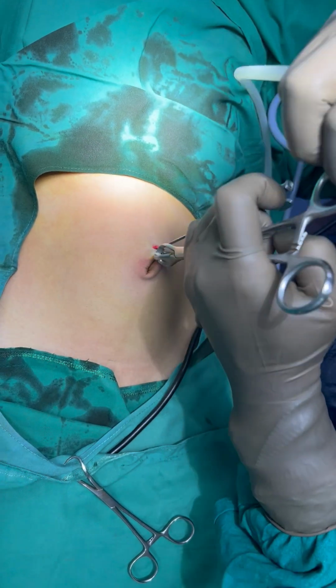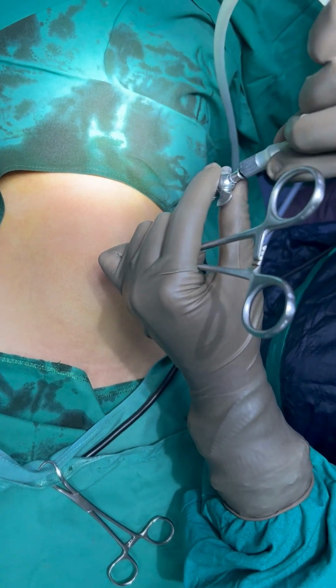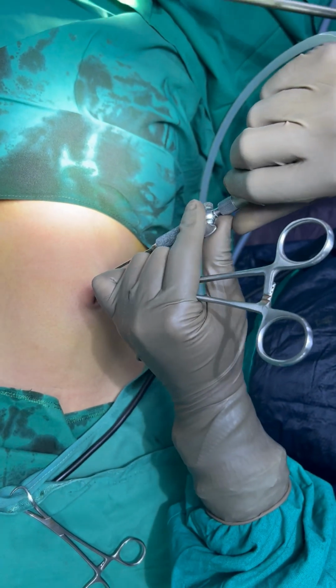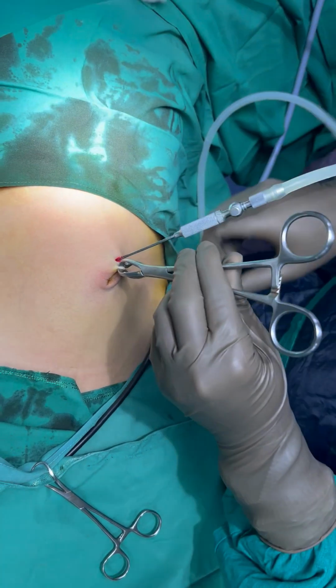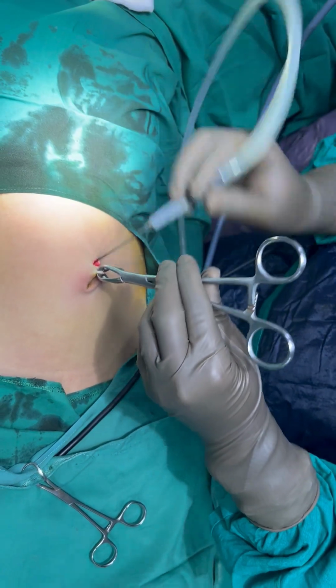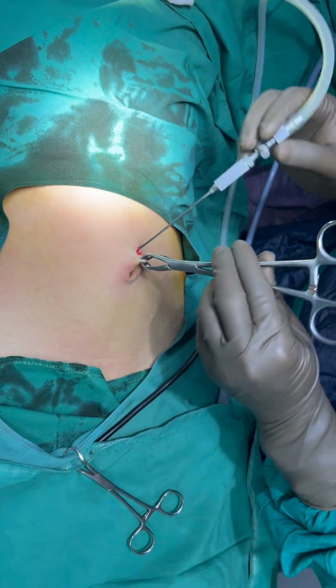There are other tests also, that is a teardrop test, aspiration and pressure test. We are not performing that. We are doing, there is a free movement into the peritoneal cavity.